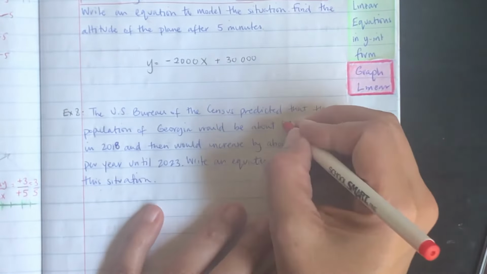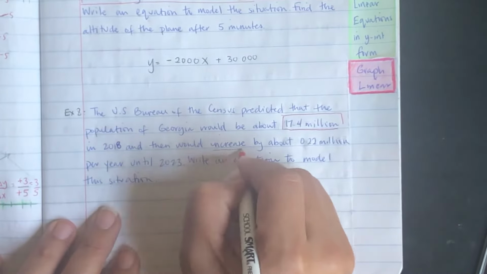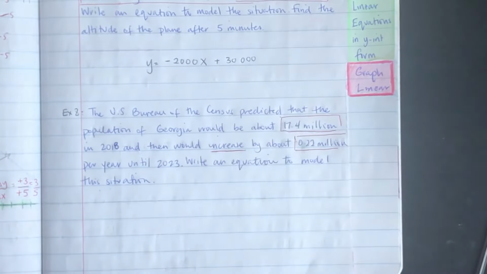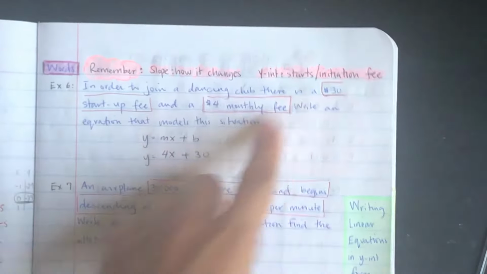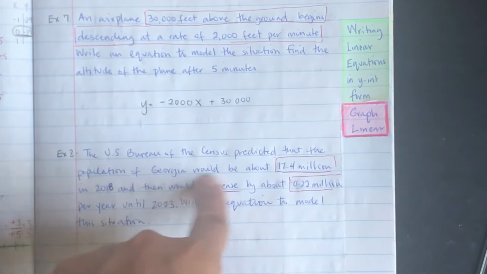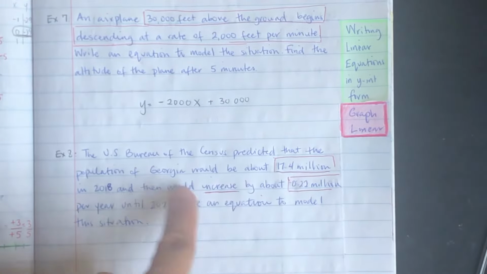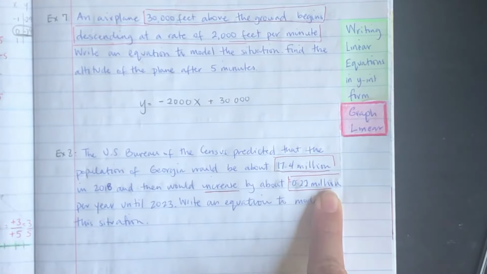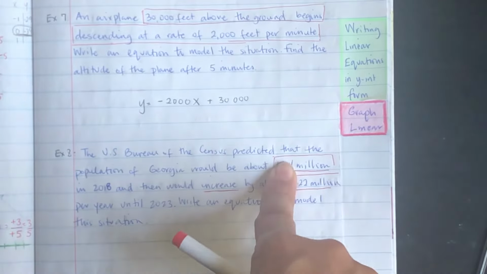Again, find the numbers here. 17.4 million. Okay, look for keywords: increase, which means it's going up. All right, here's the other number. Now we need to find out which one is which, right? So remember, slope is how it changes, y is how it starts. So let's read that. All right, so it predicted that the population in Georgia will be about 17.4 million. They're telling you in 2018 this is the population, and it would increase. So that increase is telling you that this is how it's going to change, by about 0.22 million per year. So you see the per, that means that number is the slope and that number is the y-intercept.